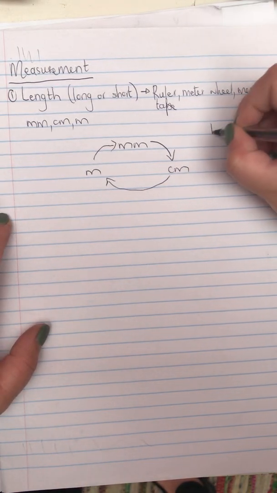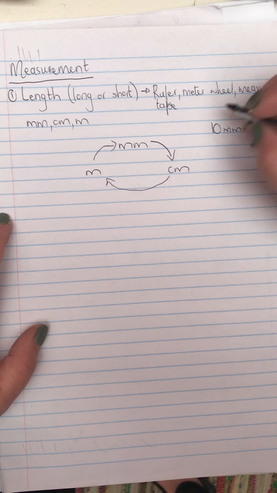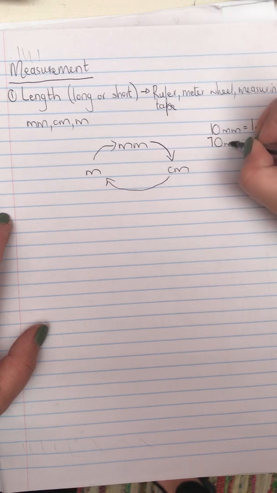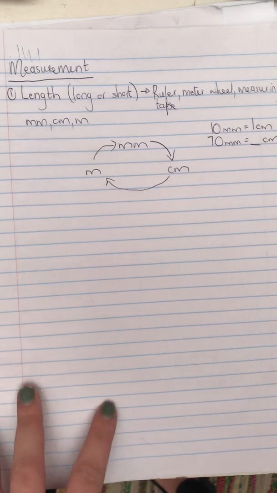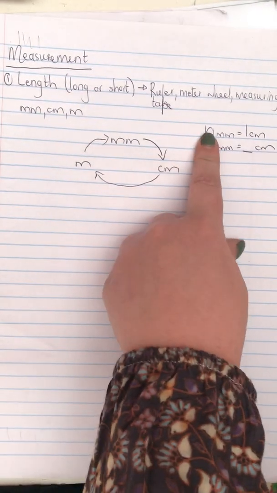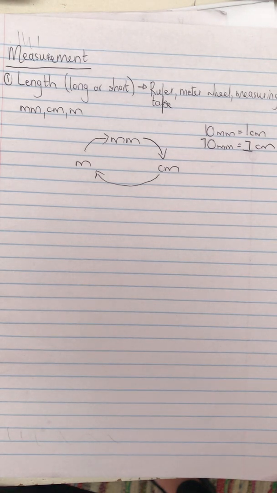Now, we know that there are 10 millimeters in 1 centimeter. So if I say, okay, I have 70 millimeters, how many centimeters will I have? If 10 millimeters is the same as 1 centimeter, then 70 millimeters is the same as 7 centimeters, right?